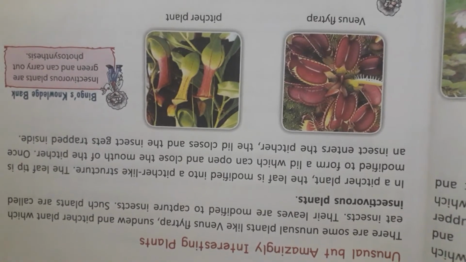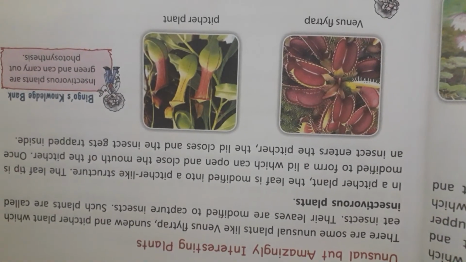Like in the pitcher plant, you can see in the picture, a leaf is modified into a pitcher-like structure. The leaf tip is modified to form a lid which can open and close the mouth of the pitcher. Once an insect enters the pitcher, the lid closes and the insect gets trapped inside. In this way, these plants perform the function.